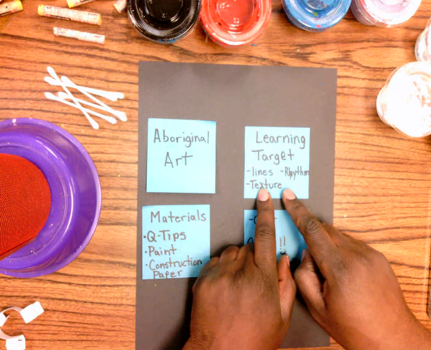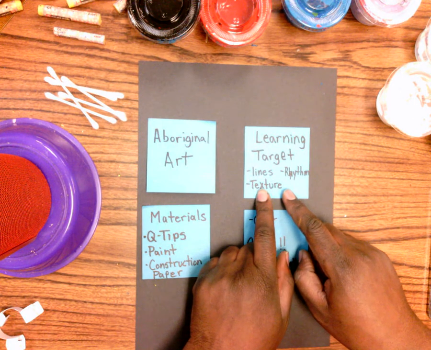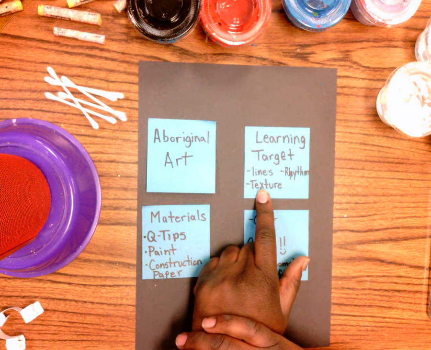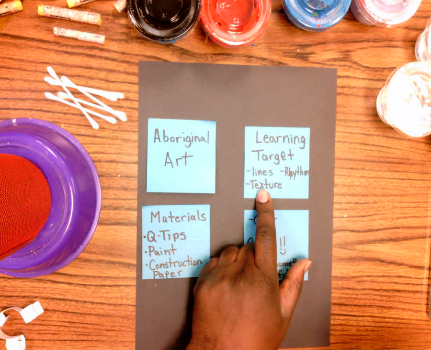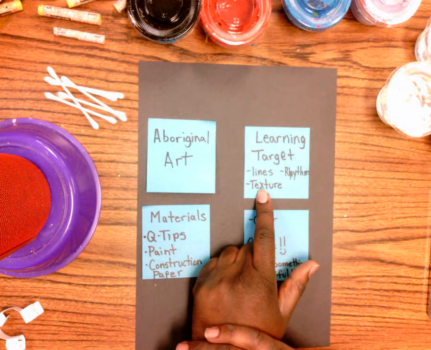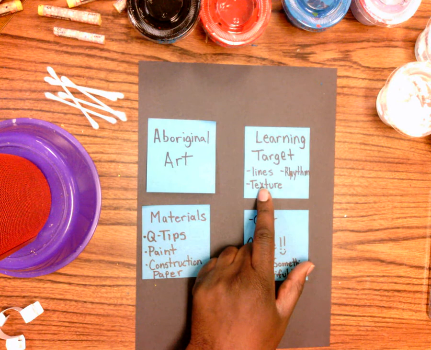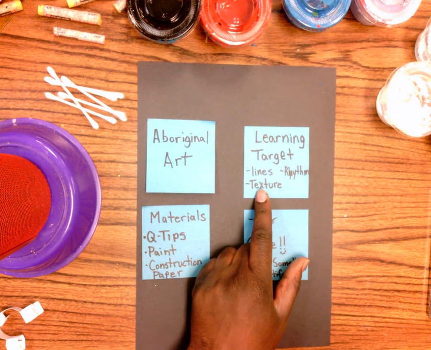All right. Texture. Who knows what texture is? What's texture? Name something that has texture. Nope. Colors don't have texture. Name something that has texture. Pictures. What kind of texture does a picture have? Oh. Touch your head. Hair. What does that feel like? Touch the top of your head. What does it feel like?